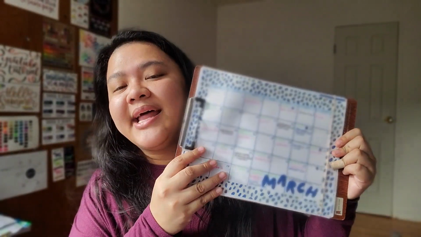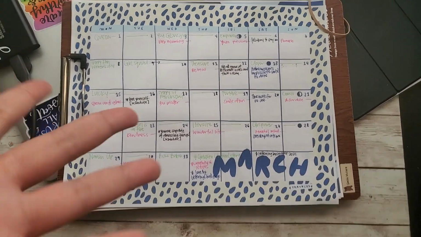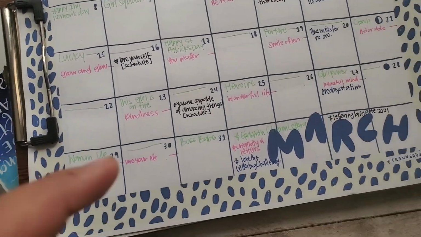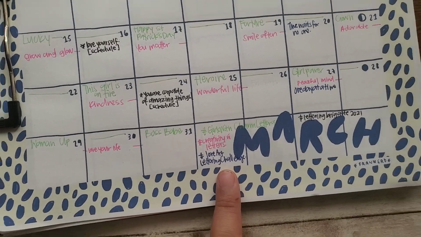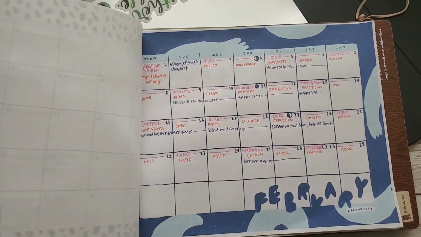So the ones that I'm interested to take part in, I'll write their prompts inside each of the boxes over here. So this is what my calendar looks like. You might want to call it a content calendar, but here are all the prompts, and then I also include the hashtags of the ones that I intend to take part in, but whether I do or not is relative.